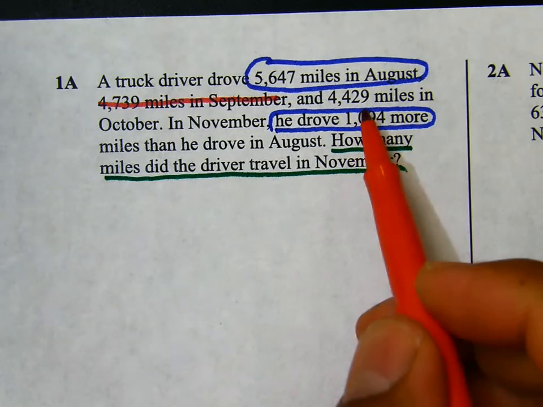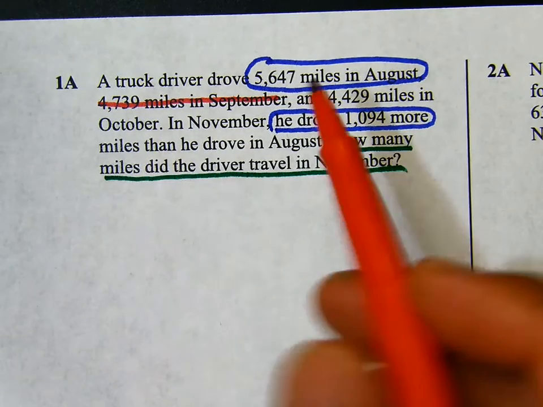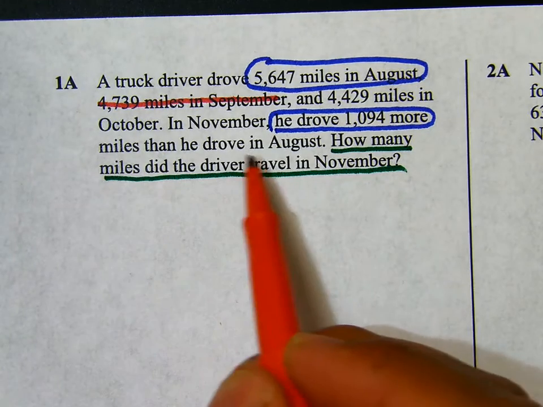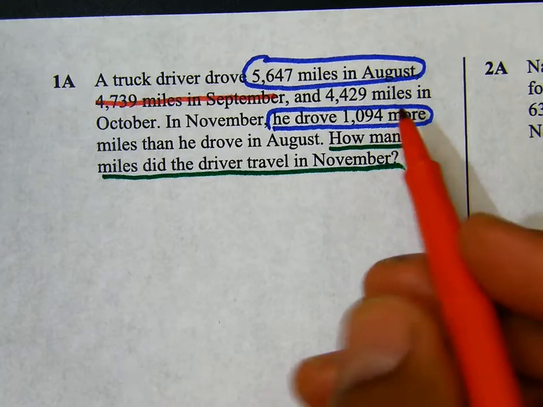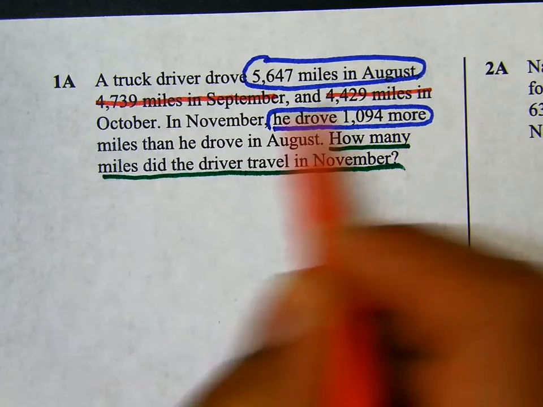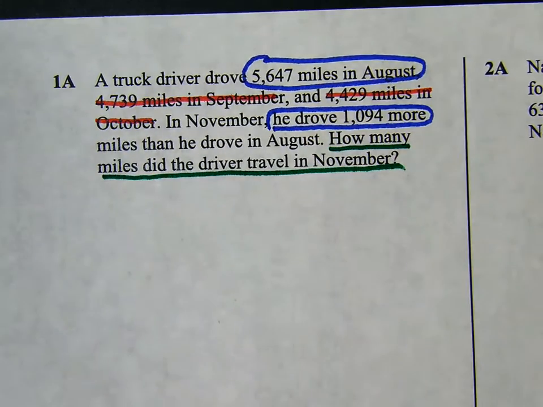And 4,429 miles in October. Again, these are miles in October. I need the miles for August and November. So this information I don't need. So I'm going to cross it out.